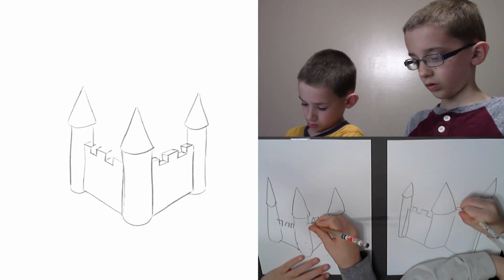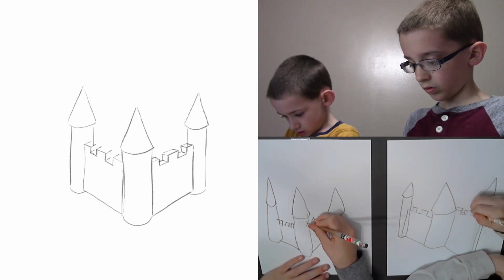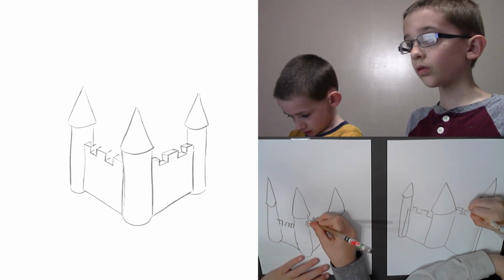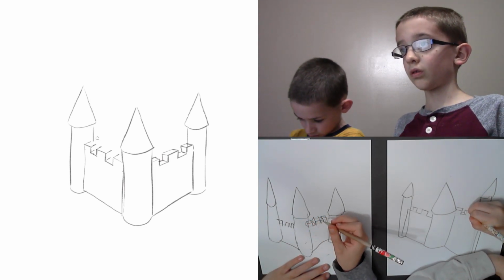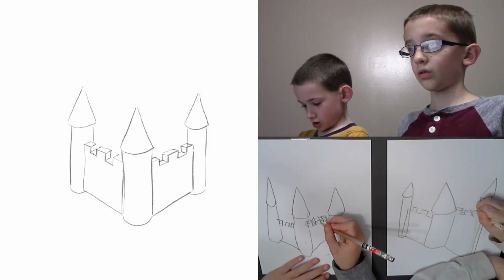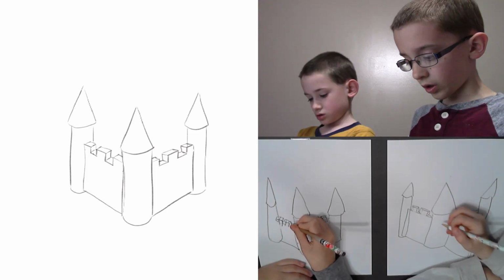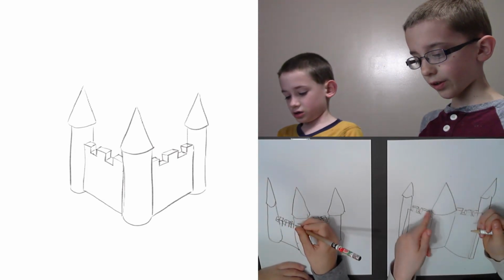Then you're going to draw a line like that, and then you're going to draw 3D. You're going to go down, and then to there, and that will go there, that will go there, and then that's the wall's 3D.